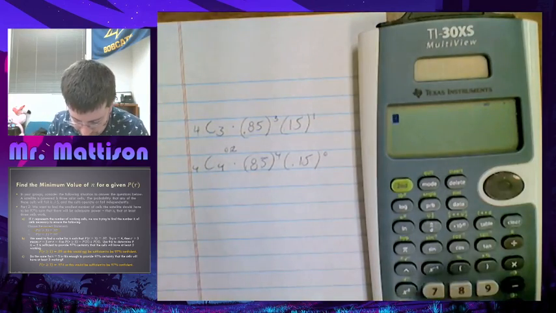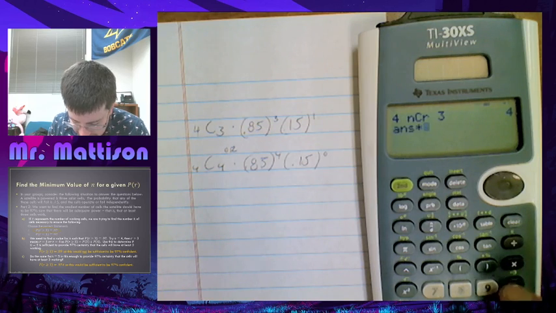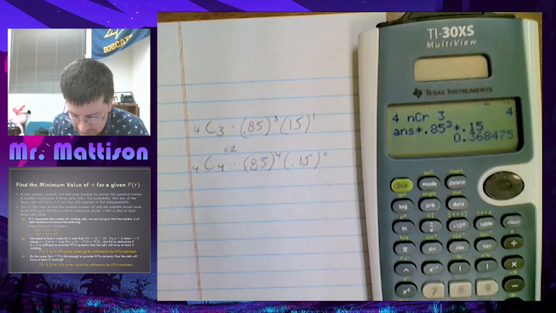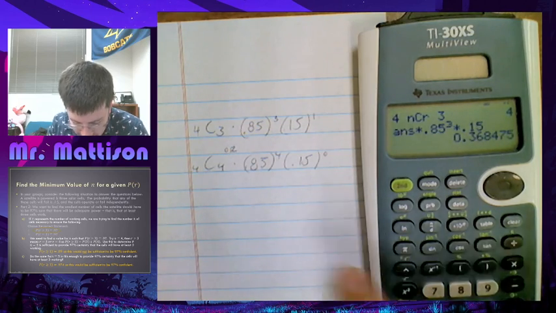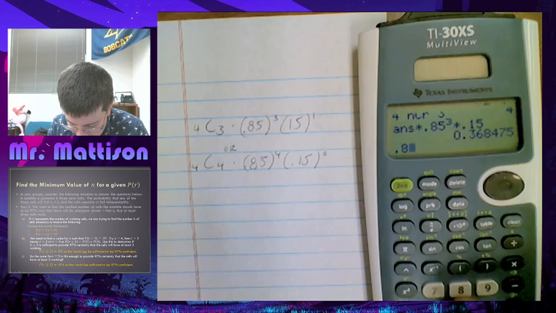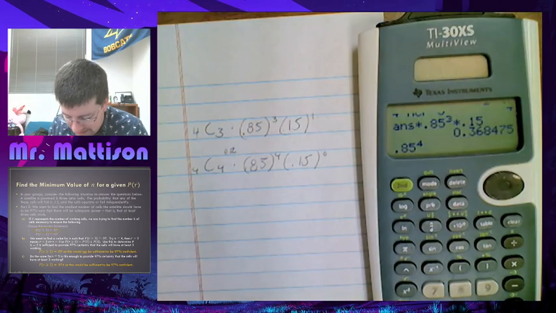So if I do both of those, 4 combination 3 times 0.85 to the third times 0.15 to the first, I get that. And then 4C4, which is always 1, times 0.85 to the fourth, and anything raised to the zero is always 1 as well.